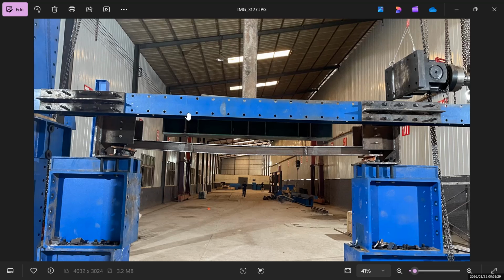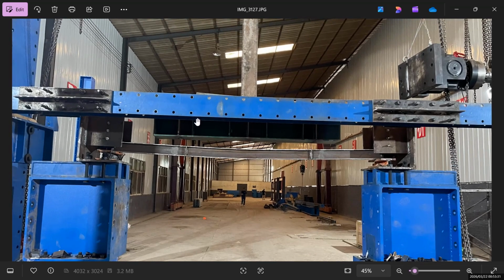As I said, we're going to have a lot of videos. We're going to talk about the H beam, and also this castellated beam using the stiffener, and also we're going to combine the castellated beams together to form a box.